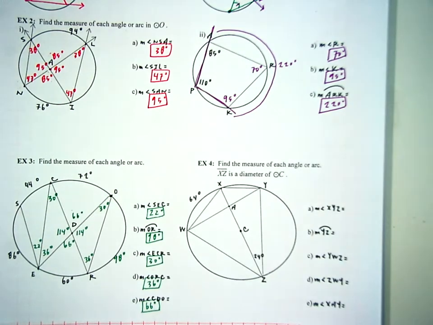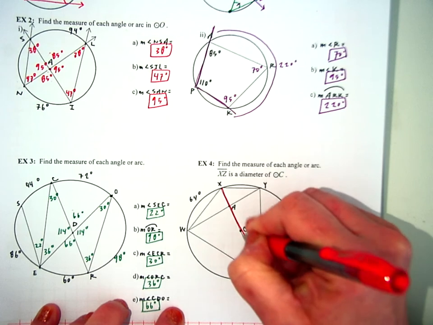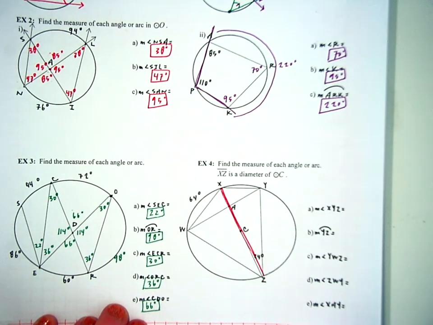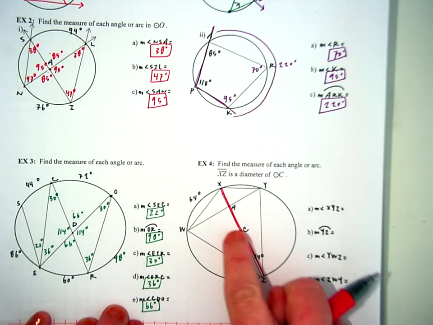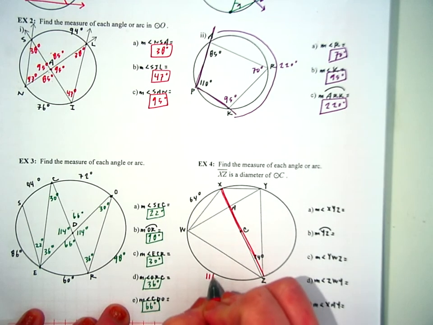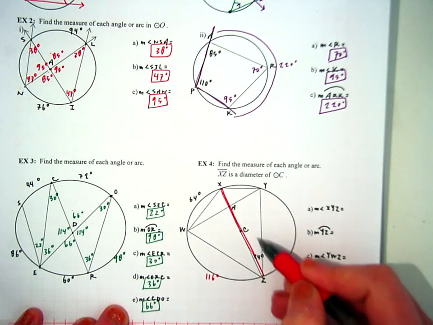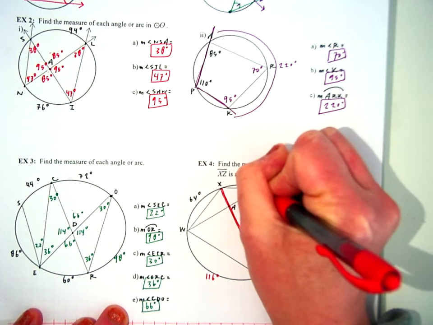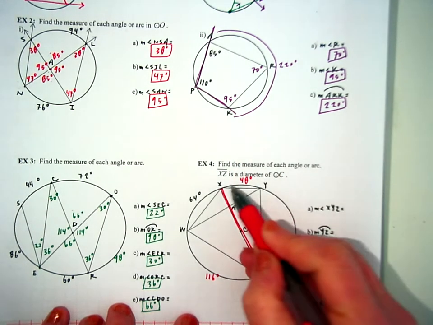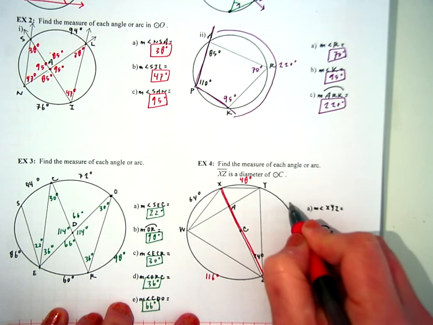All right, last problem. Find the measure of each angle or arc, and XZ is a diameter. So if this is a diameter, we make sure we note that. We know that it splits the circle into two semicircles. So if this is 64, this has to add to 180, then this is 116. If I build off the 24, this is an inscribed angle, so I double it to get its intercepted arc. So right there is 48. And then again, this is a semicircle, so this has to add to 180. So this whole part has to be 132.